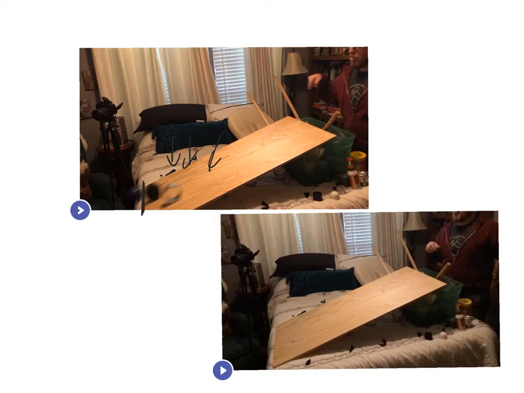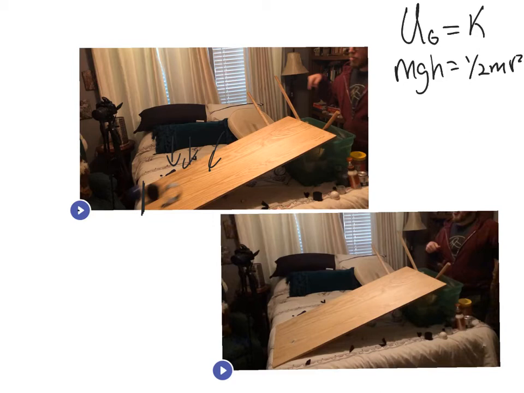I mean, if we're using our knowledge of potential energy to kinetic energy, Ug should equal K, which means that mgh should equal 1/2 mv squared. And if that's the case, then v should be equal to the square root of 2gh. And that doesn't have anything to do with mass, and it doesn't have anything to do with shape. So what's going on here? Why is this a different situation?